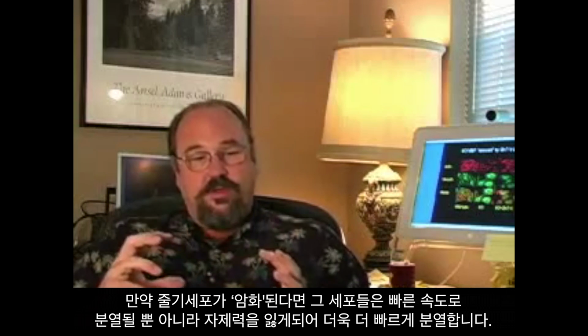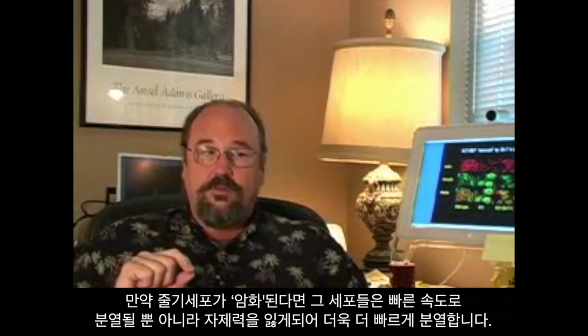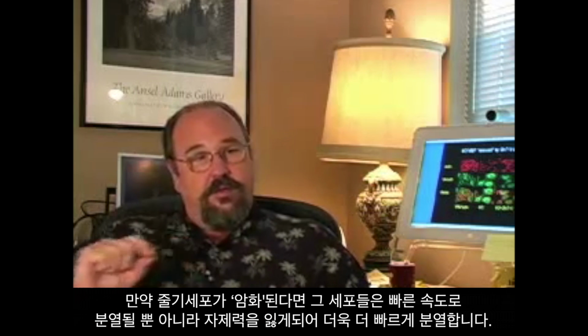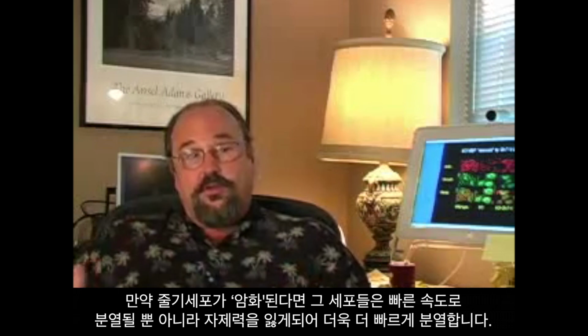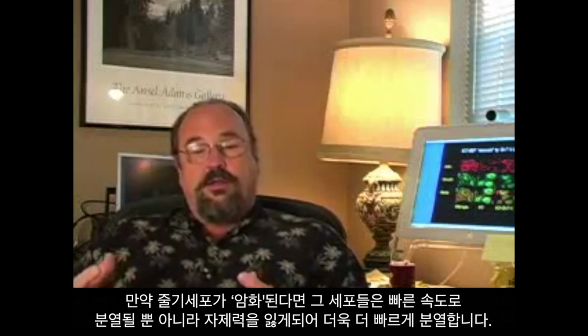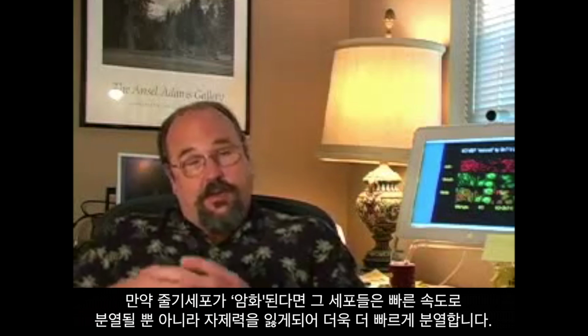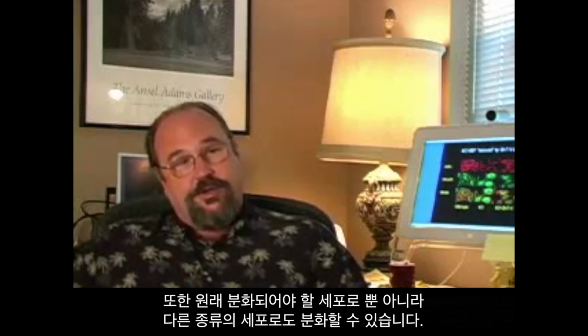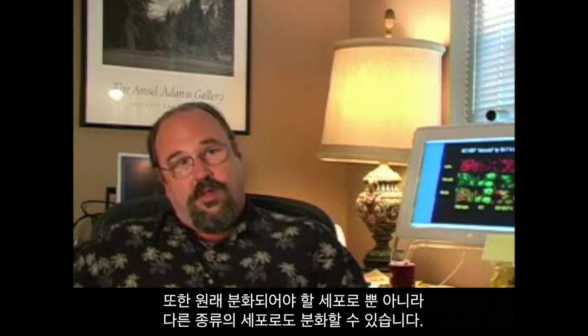If those stem cells become cancerous, not only do they make more cells, they really lose control. So they are dividing very rapidly, and they're also differentiating. They're also changing into other types of cells as well.